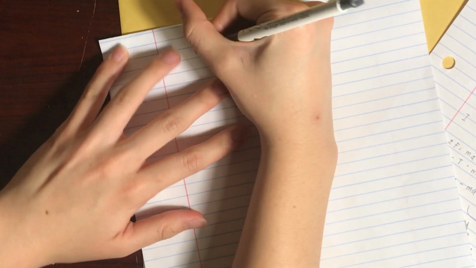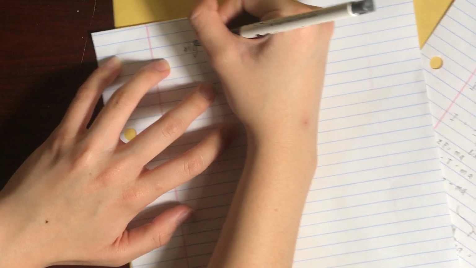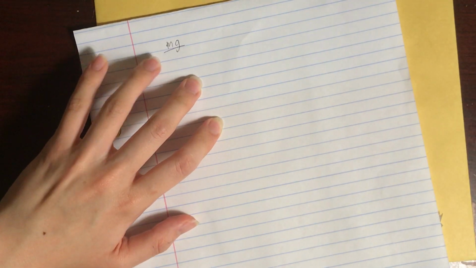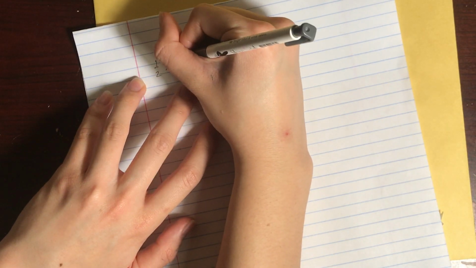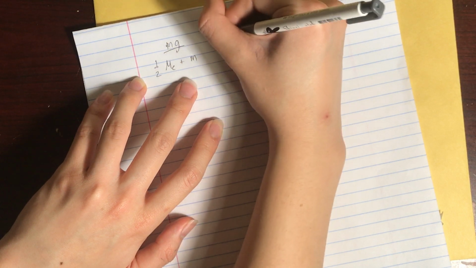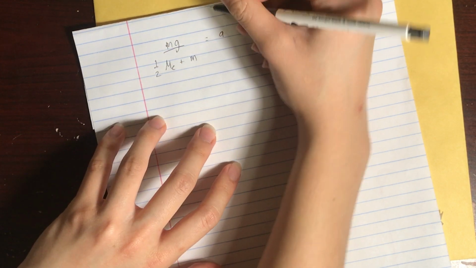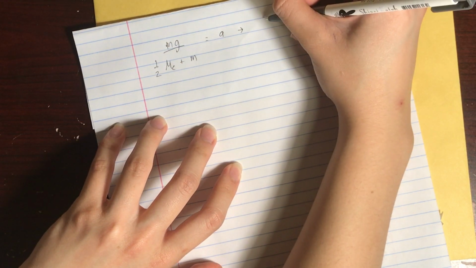So now we just have mass of the block times g, which is the force of gravity of the block, divided by 1/2 the mass of the cylinder plus the mass of the block, is equal to the linear acceleration of the system. And we're going to go ahead and plug in everything that we know.